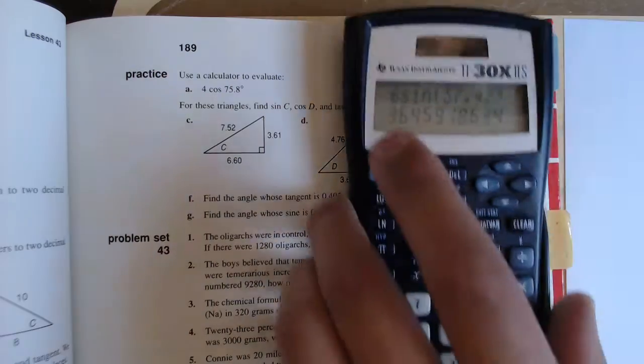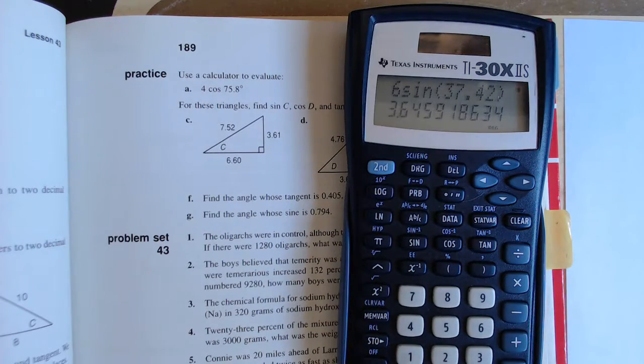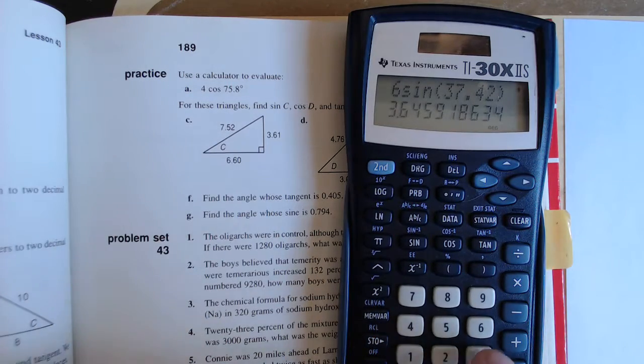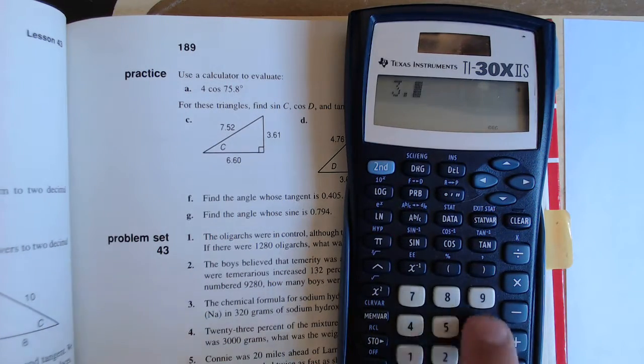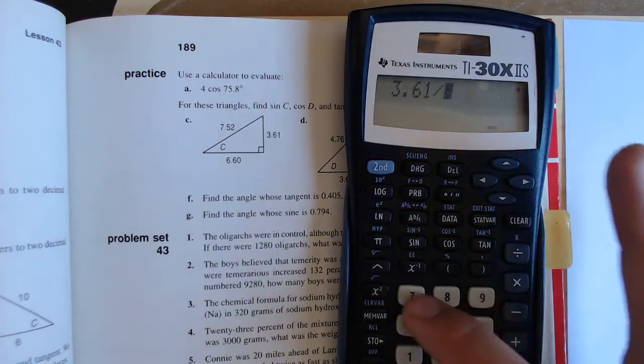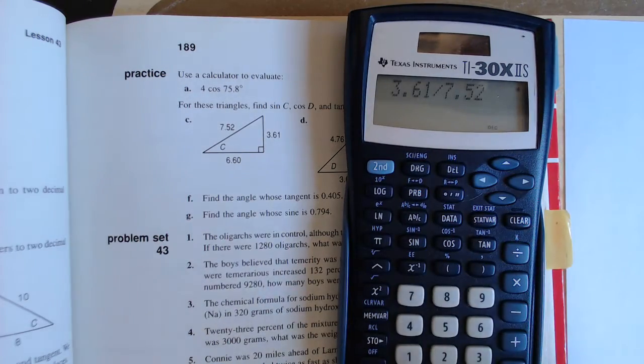Okay, so starting with C, I have to find the sine of C. If you remember your trigonometric identities, which you need to memorize, of SOHCAHTOA, sine, S-O-H, is equal to the opposite over the hypotenuse. The opposite of angle C is 3.61, so I'm going to type in 3.61, and then divide it by the hypotenuse of 7.52. Hit enter, and that's the sine. So the sine would be 0.48.